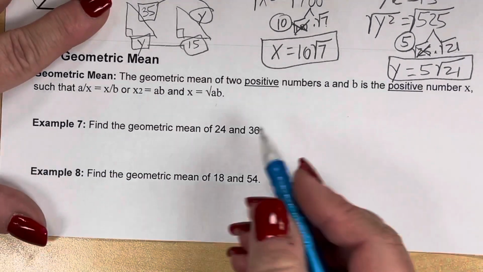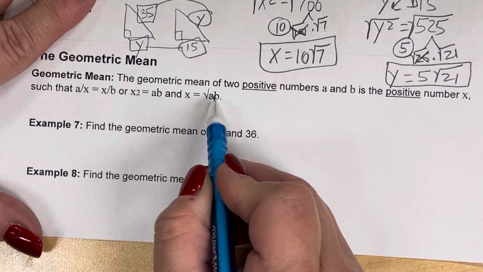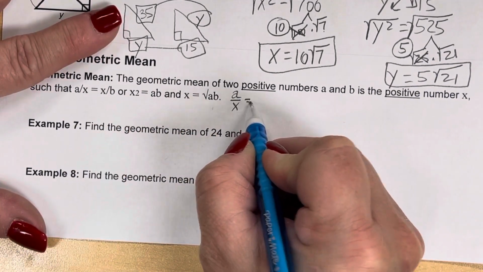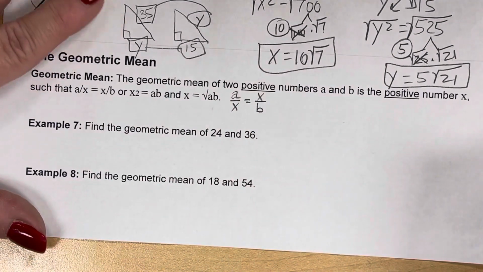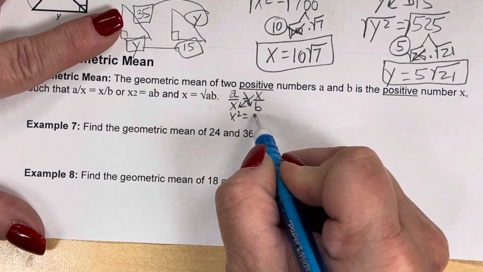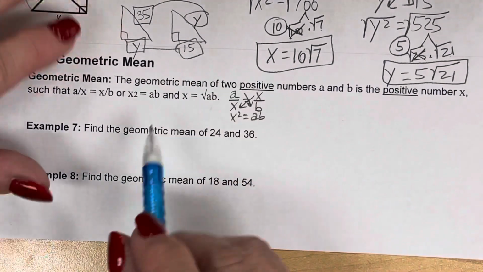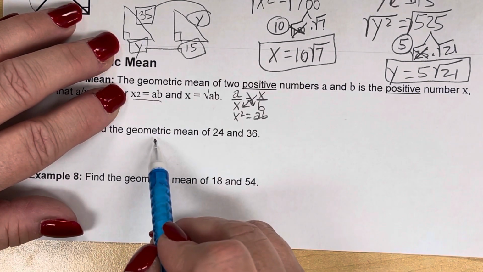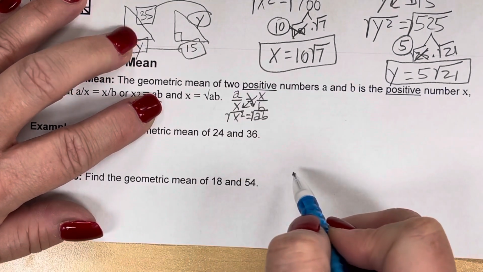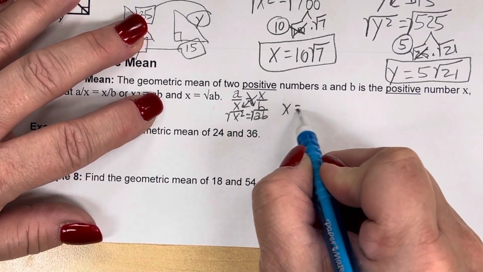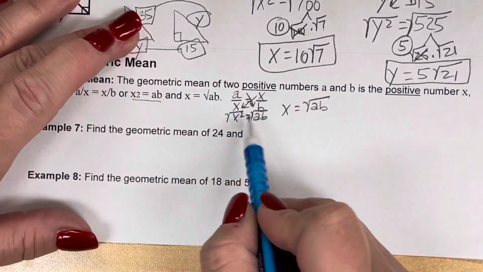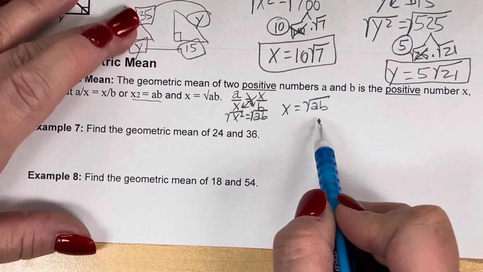I'm going to write it kind of small. Hope you can see it. But all these letters, this is what it means. If you have a over x equals x over b, okay, and then you cross multiply, you're going to have x squared equals ab, okay? That's that part of it. X squared equals ab. And then we do the square root, and when we do that, x is going to equal the square root of ab. So even though it looks like gibberish, once you look at it, it does make sense, okay?